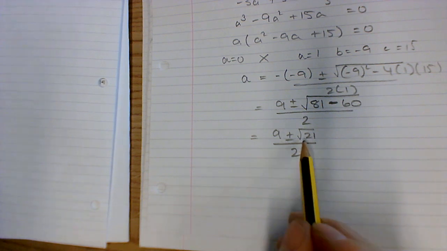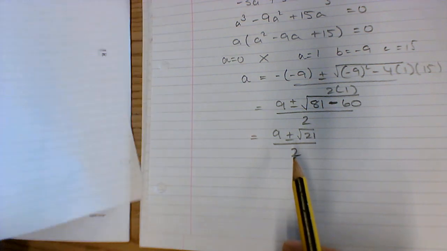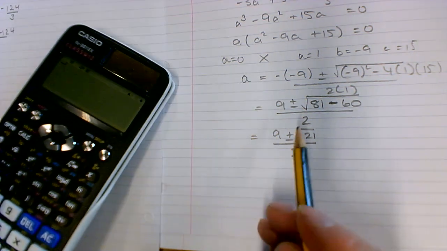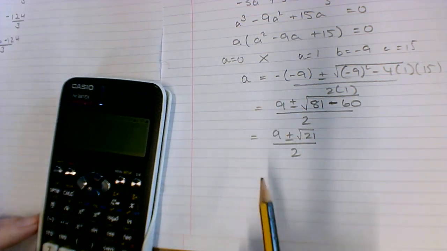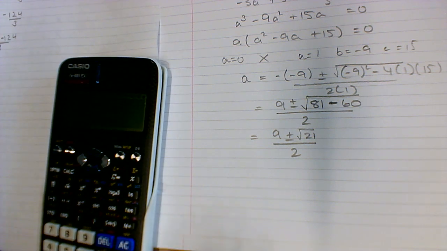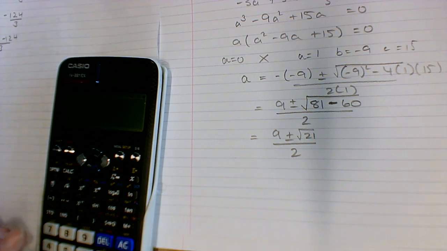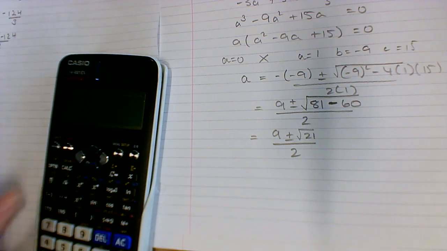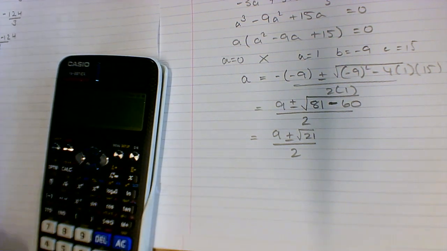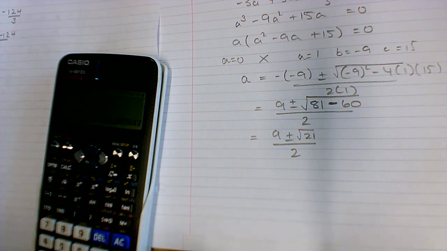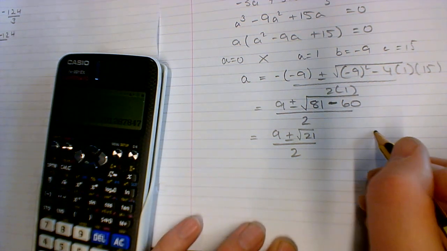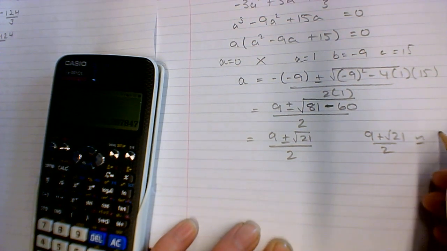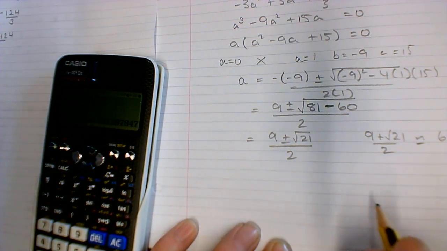Now, when you get your calculator, it should be able to help you out to figure out which of these two versions we have. Remember, a has got to be bigger than 5 because of the way the graph was drawn. So I've got 9 plus the square root of 21 over 2. When we do the plus version, 9 plus square root of 21 over 2 is roughly equal to 6.79, so that looks promising.